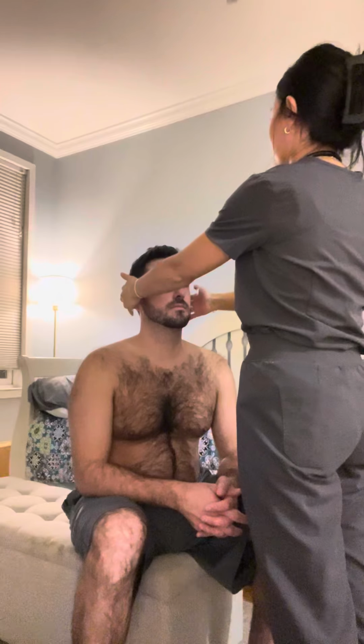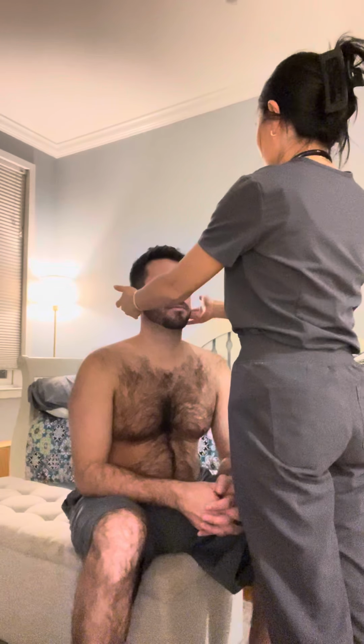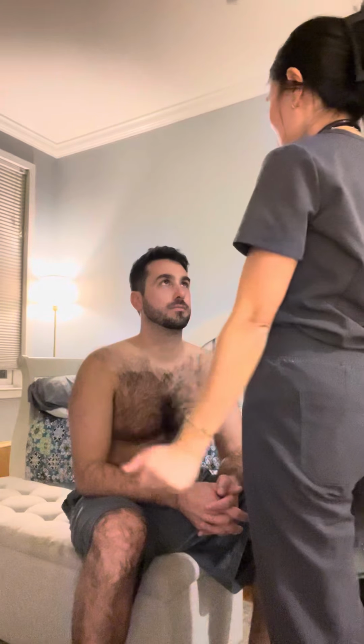Now I'm going to just palpate your ears. Do you feel any pain or discomfort? No. Okay, so now we're going to do the whisper test. You just repeat after me. Red, white, blue. Okay, and then the same on this side. Cat, mouse, dog. Good.